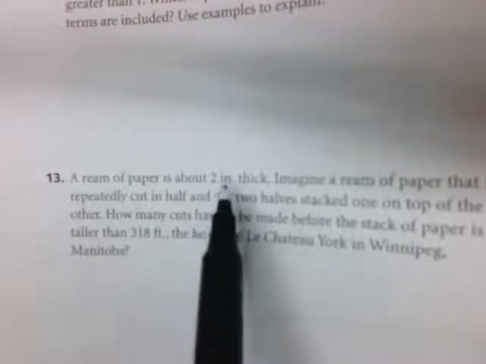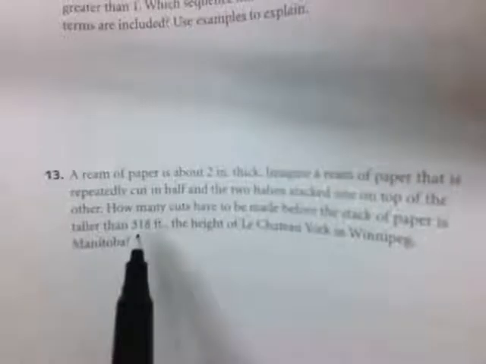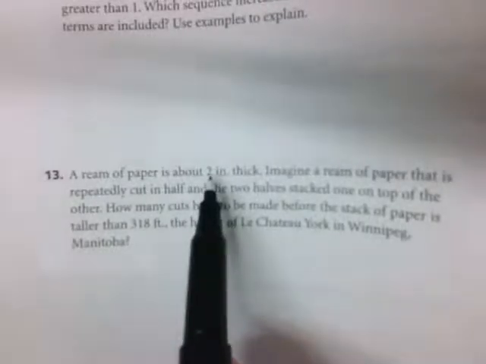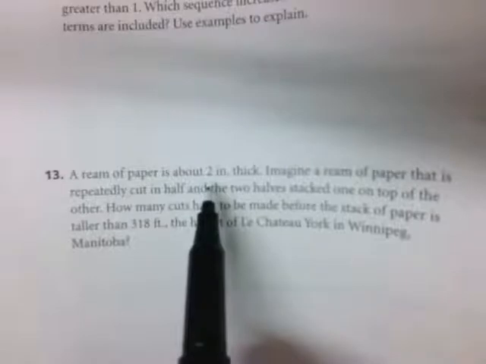Look at the numbers. 2 inches, T1 is 2. Tn is this in inches. Okay? You need to figure out what that is in inches. You also know that your common ratio is going to be 2.